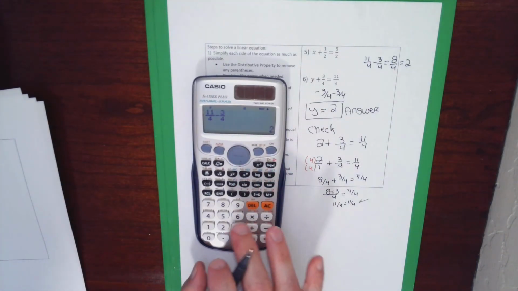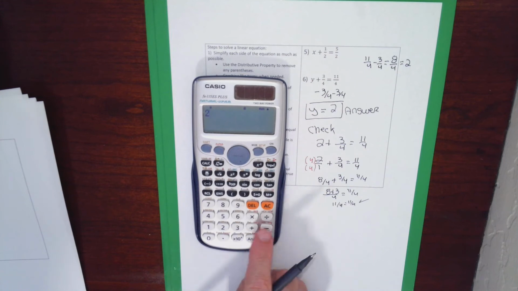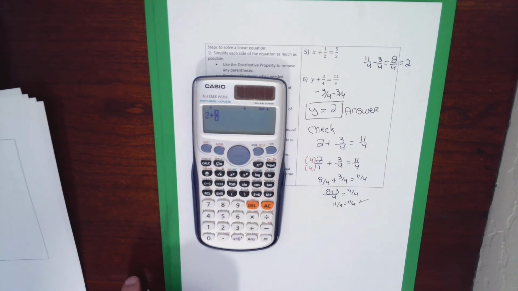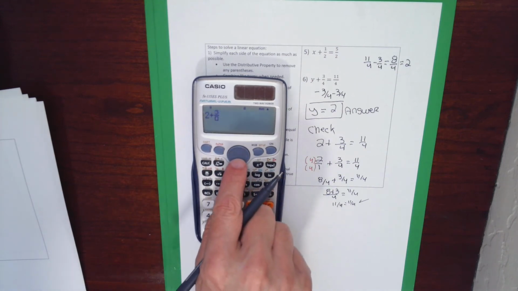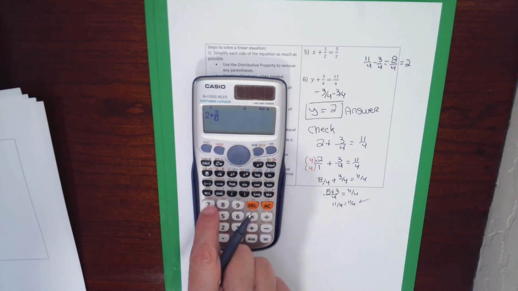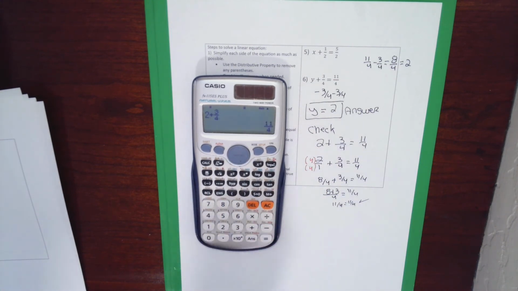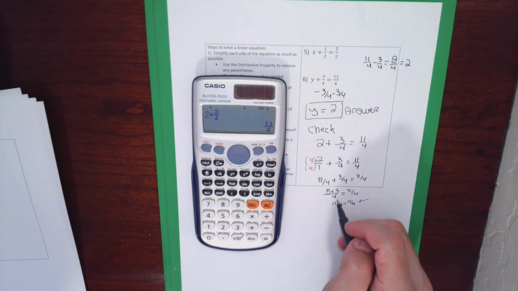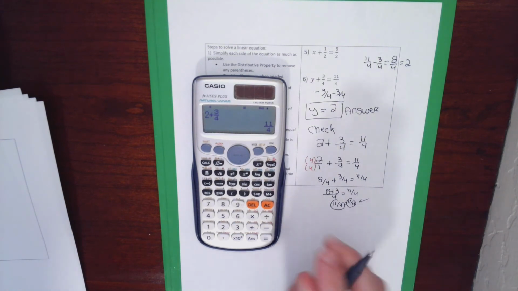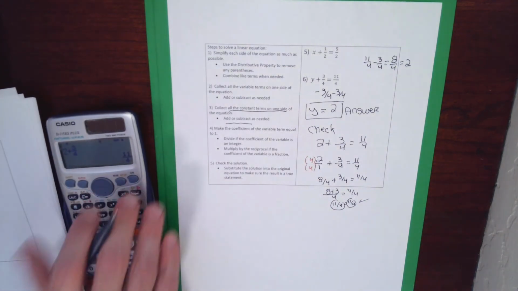If I was checking with the calculator, I would just do this: 2 plus fraction key, 3, move down to the denominator with this kind of mouse thing, over 4. And you get 11/4 for the left side. That equals 11/4 for the right side, so I know my answer is correct.